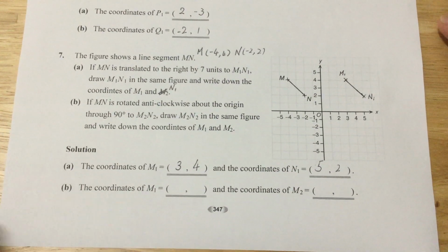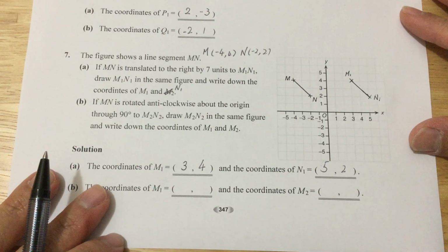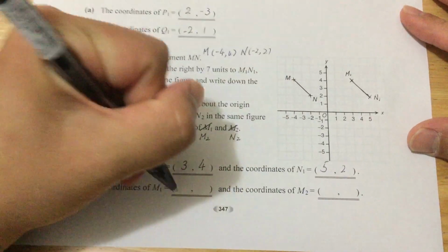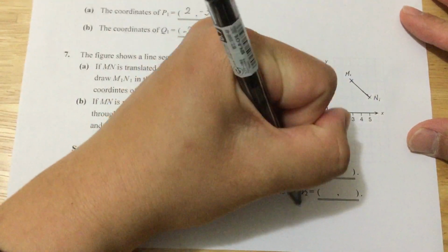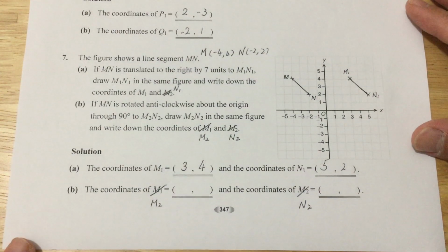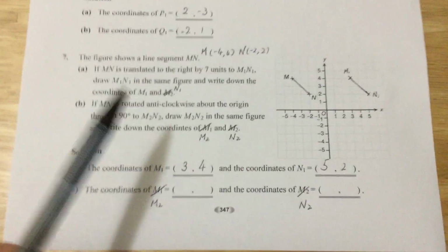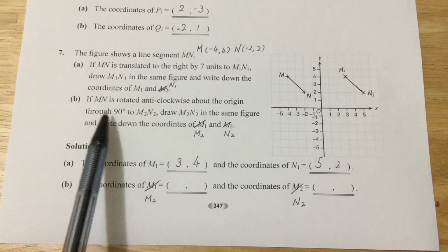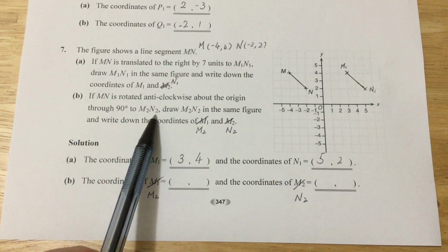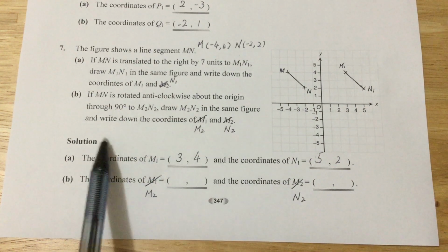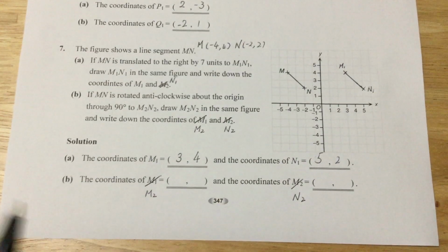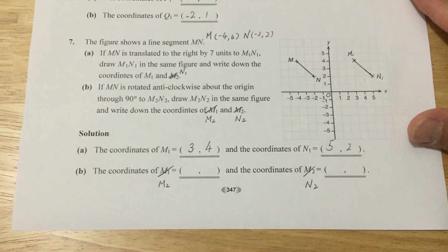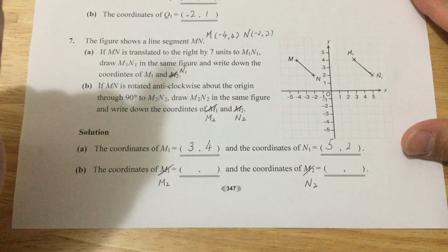Okay, for part B, once again, there are some typing errors in this one. This is M2, this is N2. I don't know why we have many typing errors in this one. Now, if MN is rotated anti-clockwise about the origin through 90 degrees to M2, N2, draw M2, N2 in the same figure and write down the coordinates of these two points. Now we are doing the anti-clockwise rotation here. So let's do what we learned before.